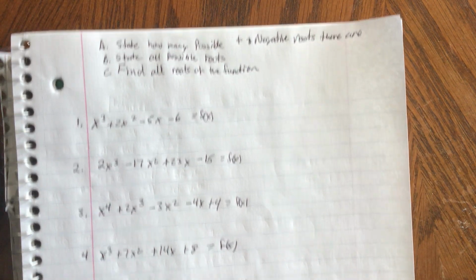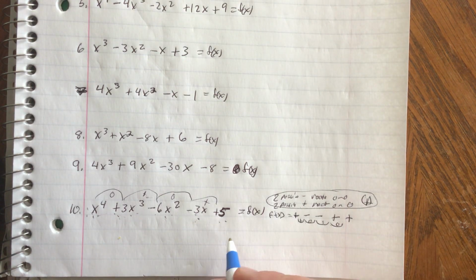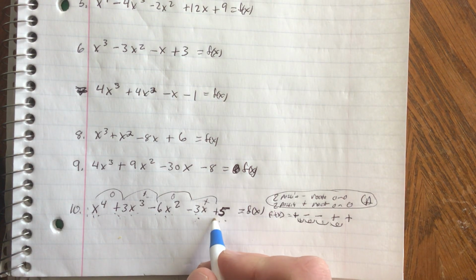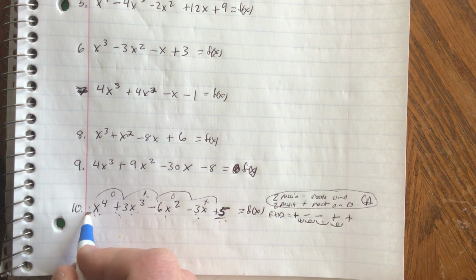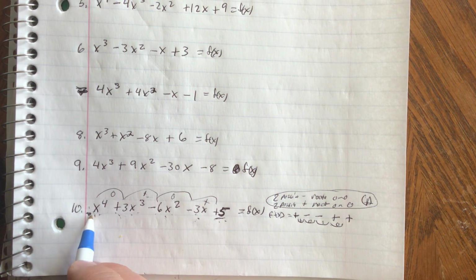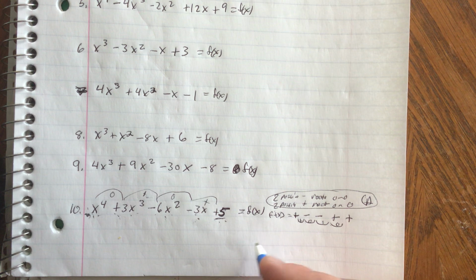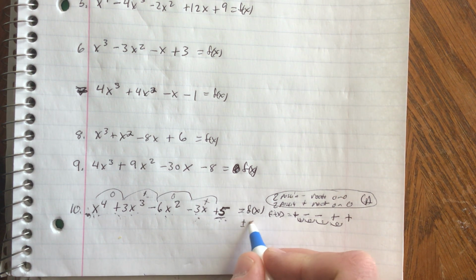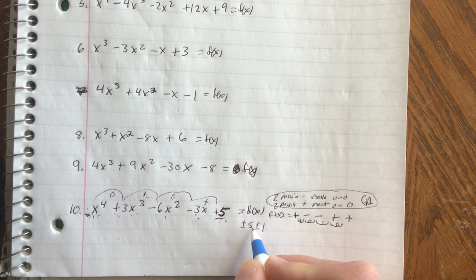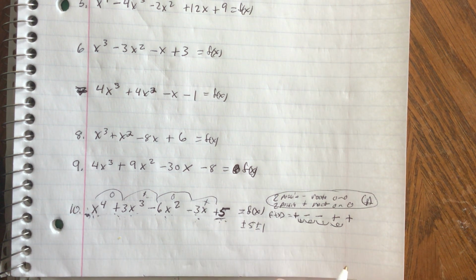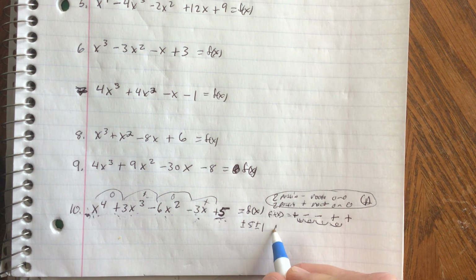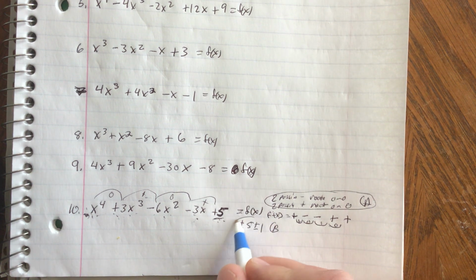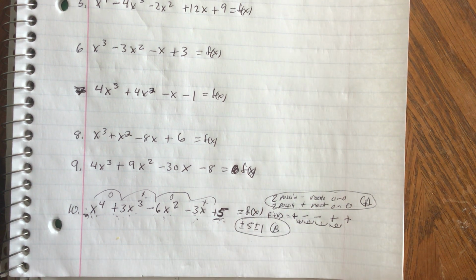Now, the next step is to state all possible roots. You do that by using the rational root theorem, which looks at this term and the leading coefficient. Now in this case, the leading coefficient is 1, so that makes it really easy. The only possible roots are plus or minus 5 and plus or minus 1. So that's all the possible roots. This is the answer to B. Okay, those are all the possible roots.